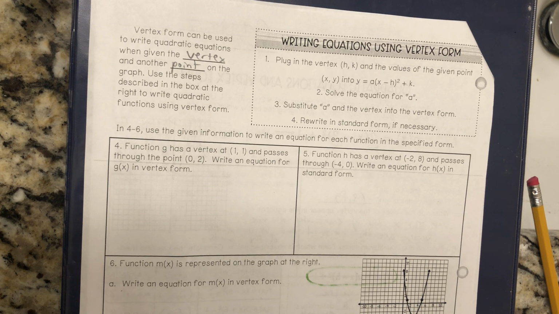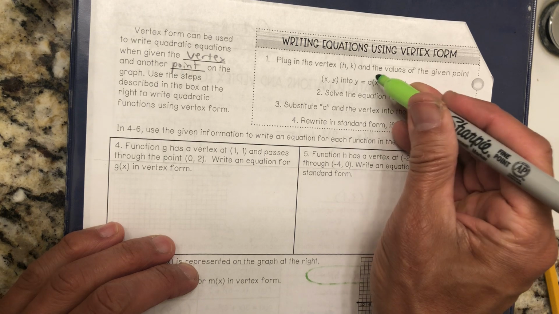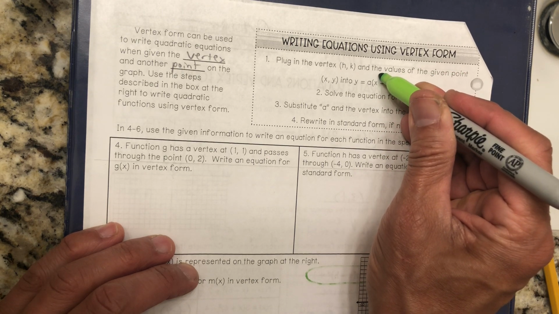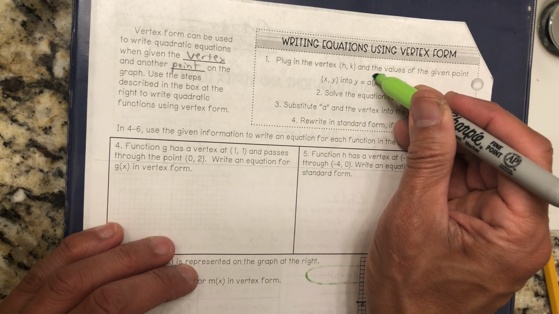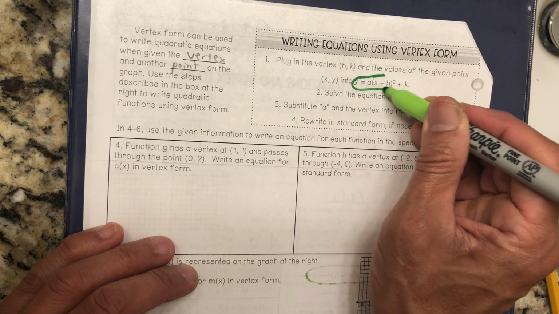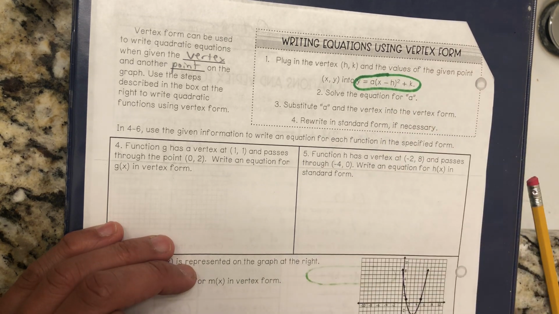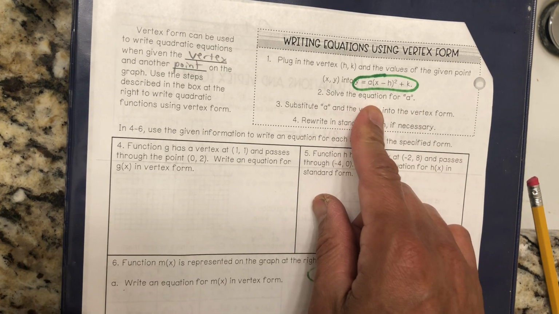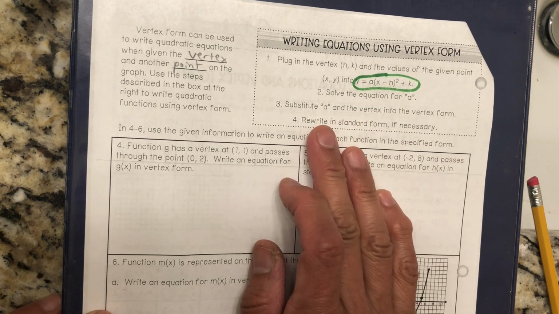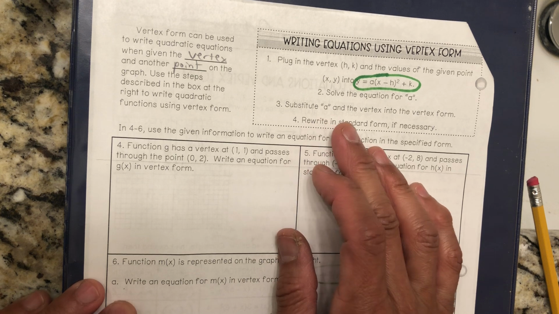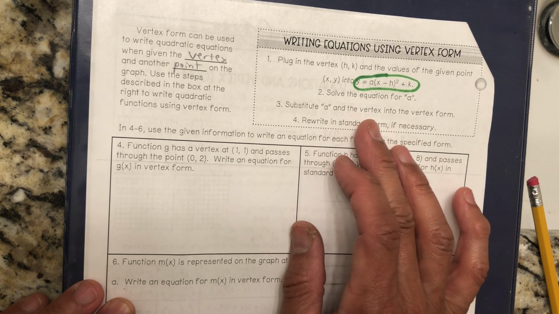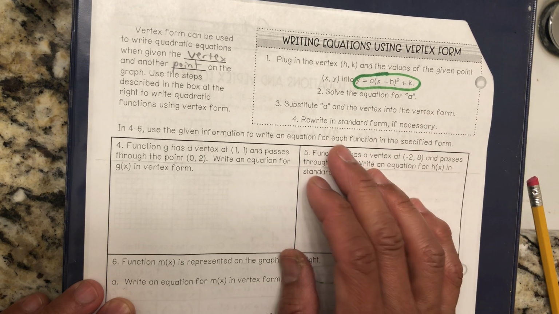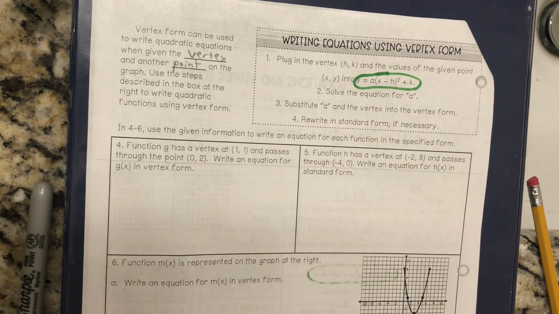I'm gonna circle that again because I always like to have the template or the parent function visible. And then we solve the equation for a, and then we substitute a and the vertex into vertex form, and then rewrite it in standard form if necessary.